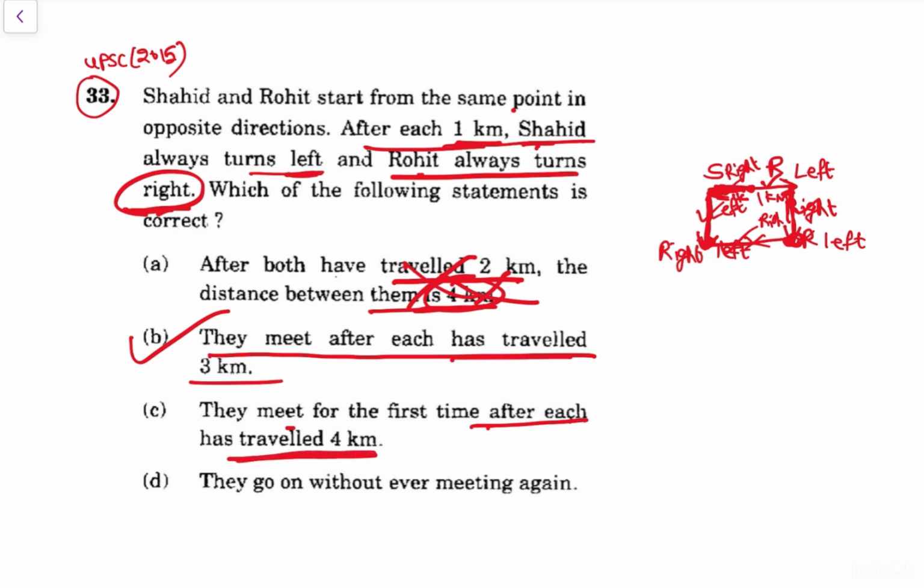No, they met after traveling 3 kilometers. 1, 2, 3. Each traveled 1, 2, 3 kilometers. So it is wrong. They go on without ever meeting. So no, they are meeting after 3 kilometers. So option B is the answer. So just by knowing what is left and right, you can answer.